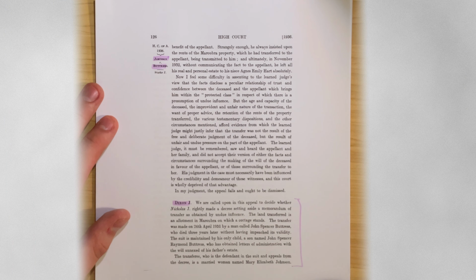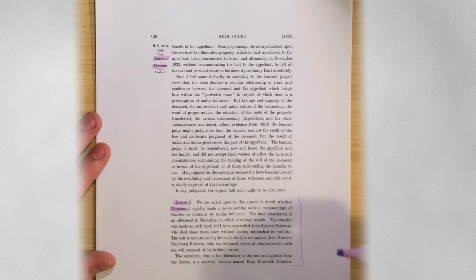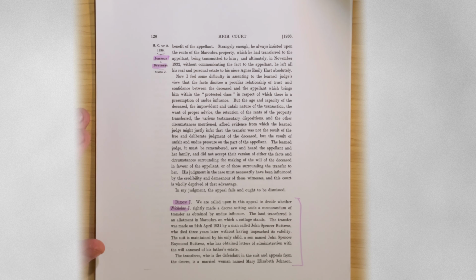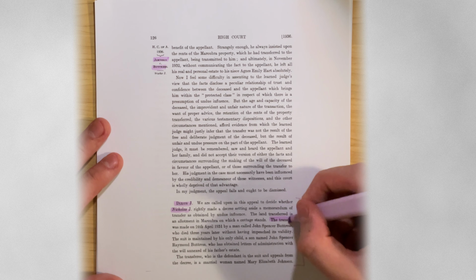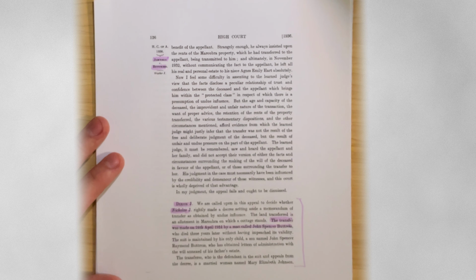So what we're mainly going to be looking at with this judgment is we're going to see that there's a very long factual circumstance. You can see that Justice Dixon does indeed set out what the trial judge said, and he makes his own sort of summary of what was held. So starting with what's most important to us, we know that the transfer of property was done by John Buttress, and that's an important material fact to us.